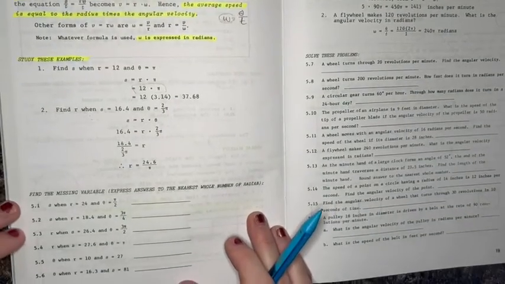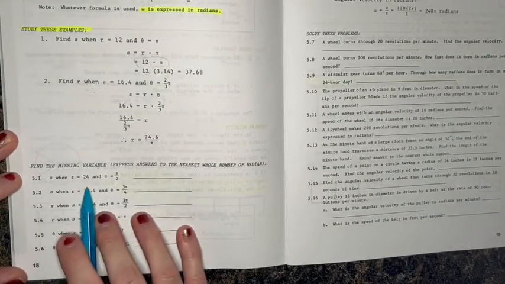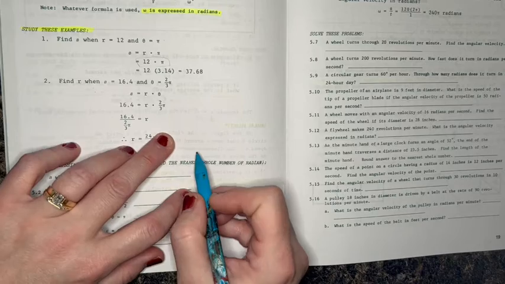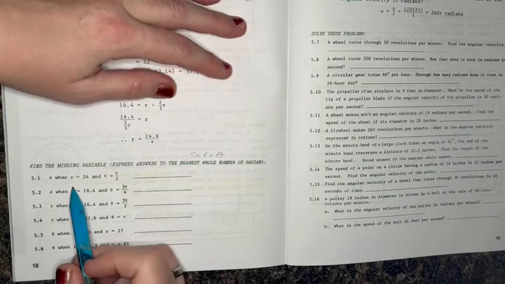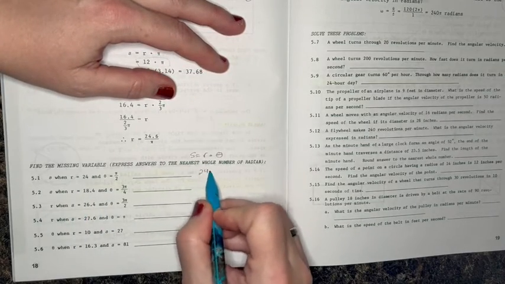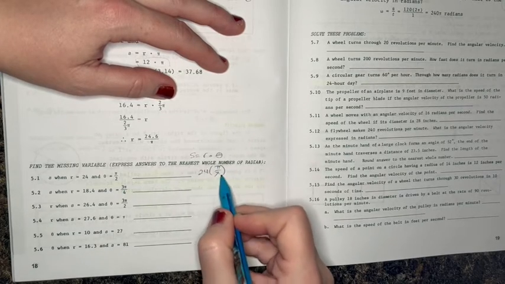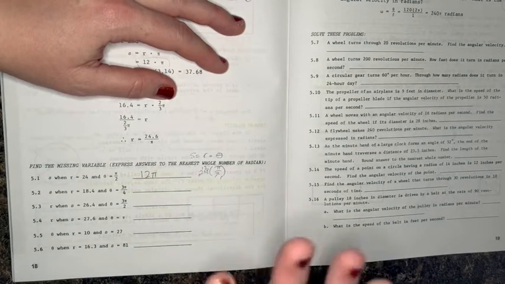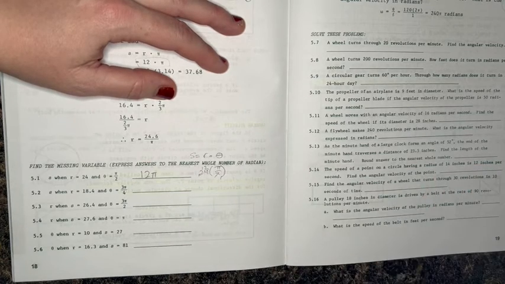So let's do a couple of these together. Down here at the bottom of the page, 5.1: S when r is 24 and theta is pi over 2. Remember, I'm going to write it right here: S equals r times theta. This one's pretty simple, right? 2 goes into 2 one time, it goes into 24 12 times, so it's 12 pi. I'm just leaving it at pi. Like I said, if you want to continue the problem and multiply by 3.14, that's fine. Do what you want. I'll figure it out.